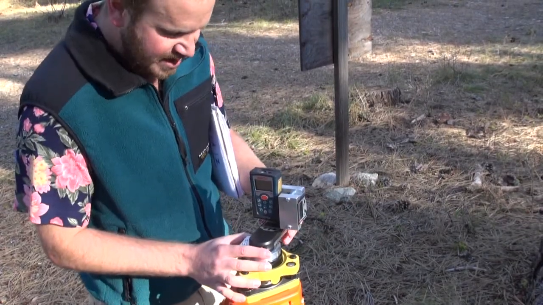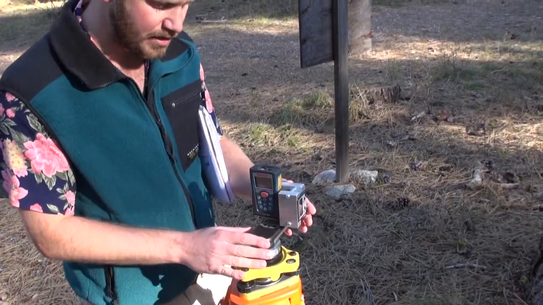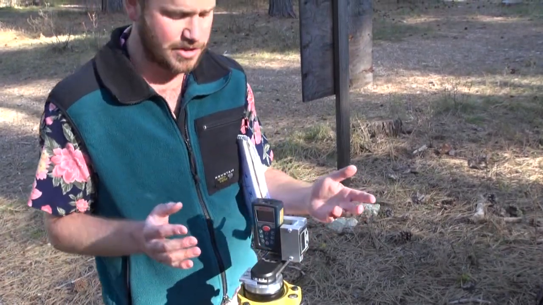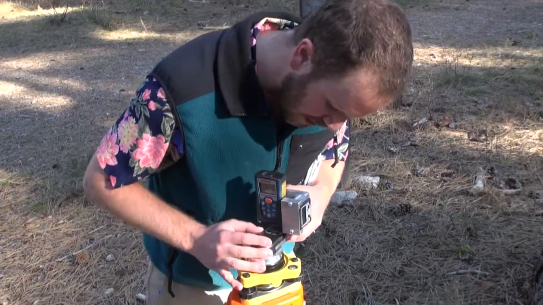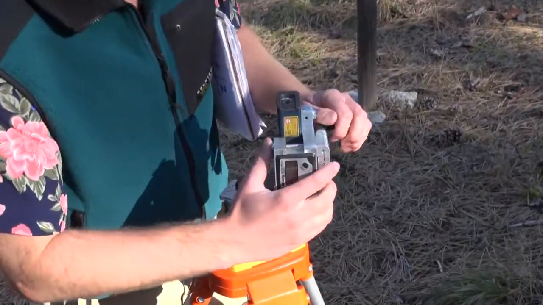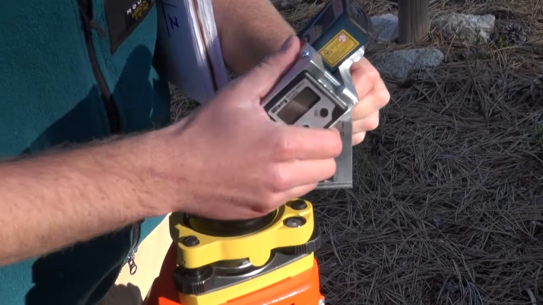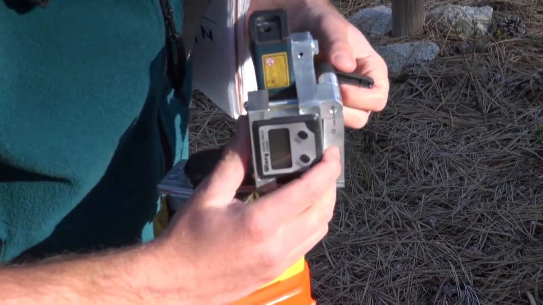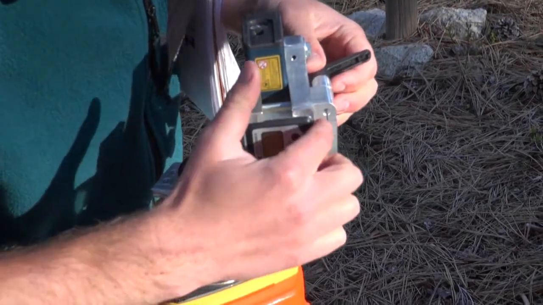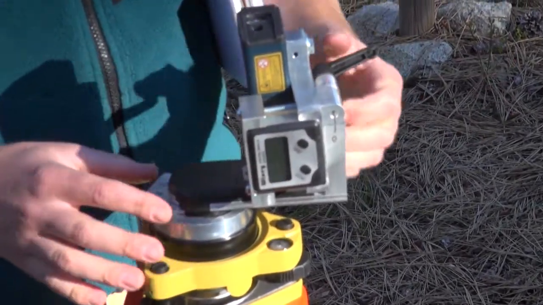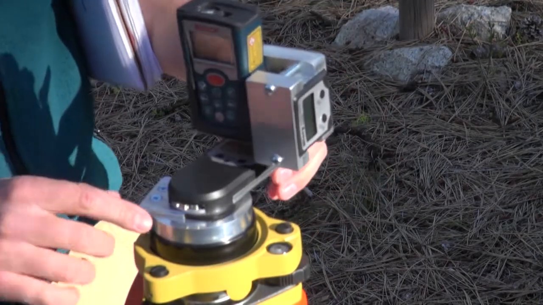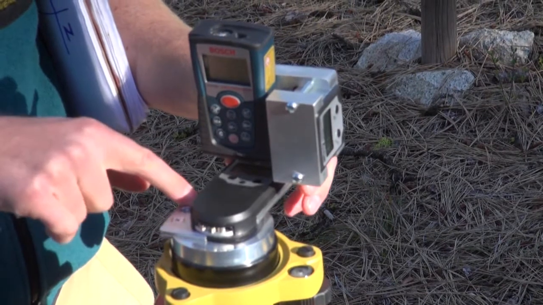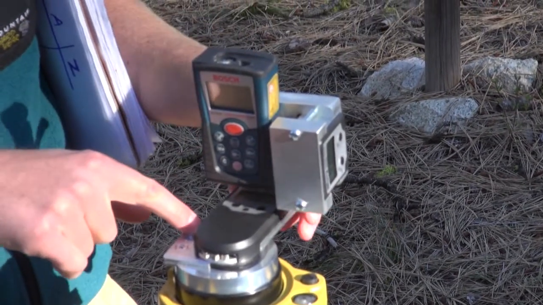Next, I want to make sure that my LiDAR unit right here is in its home base 0-degree position. Okay? So as you can see, my zenith angle, or what I like to think of as the up and down, my zenith angle is zeroed in, 0 degrees. I'm also going to line up my azimuth angle, the left to right angle, at 0 as well, at a marker right here.